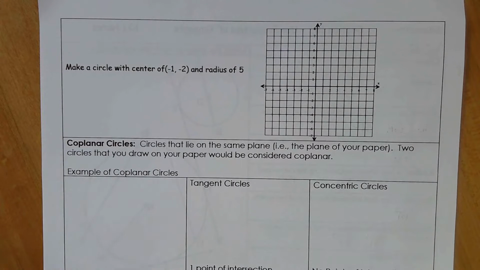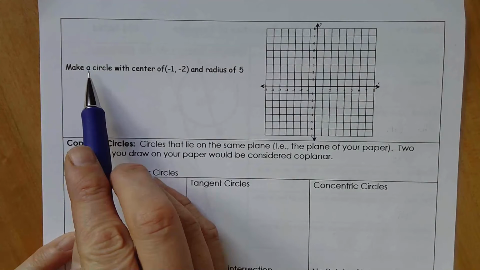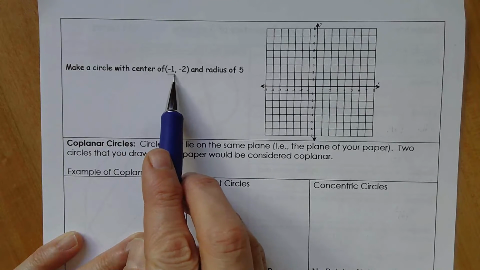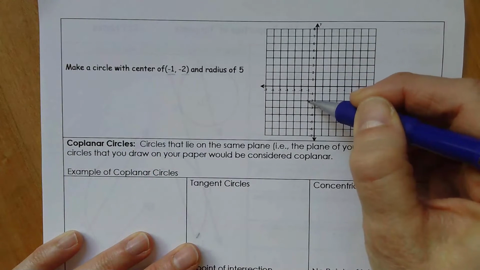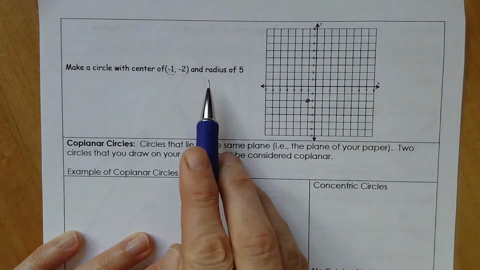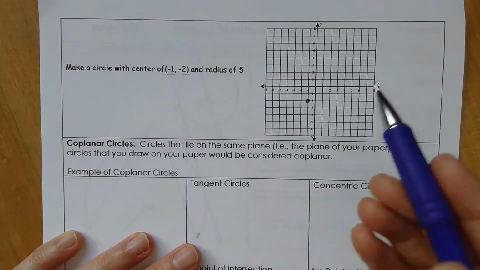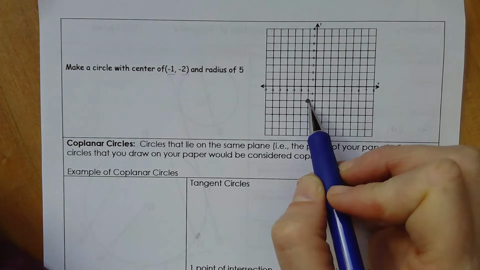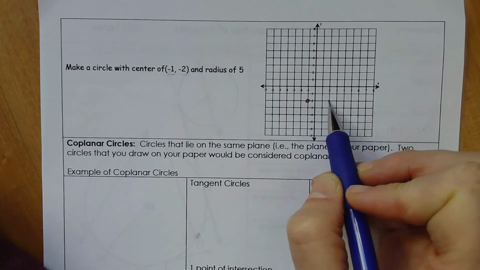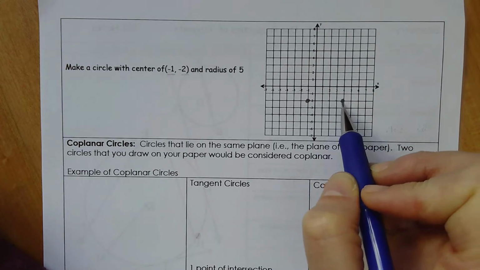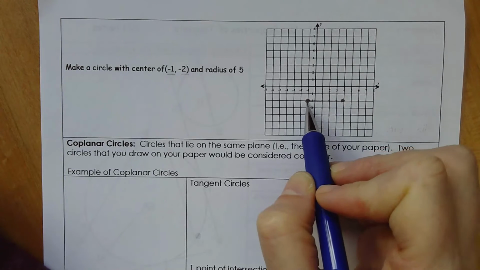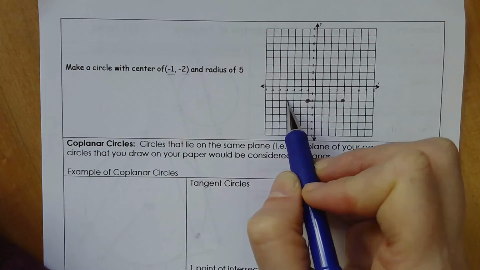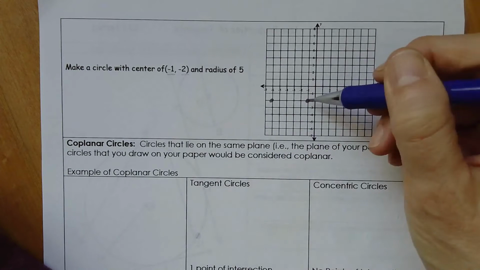Now we're going to practice making a circle. The circle has a center of (-1, -2) and a radius of 5. The only places that we can count an exact radius is if we go left 5, 1, 2, 3, 4, 5. That's from the center out to the edge. Left 5, 1, 2, 3, 4, 5, and up 5.